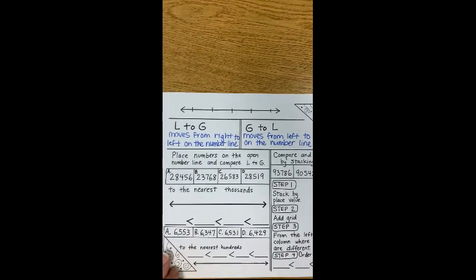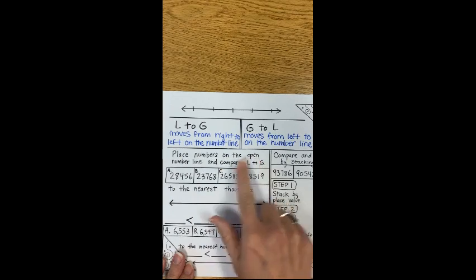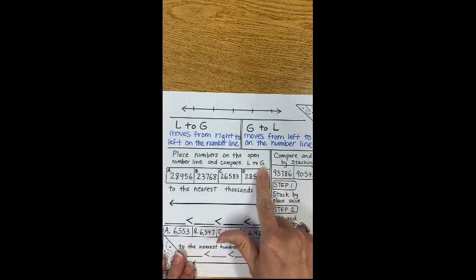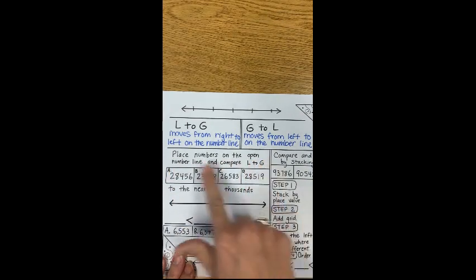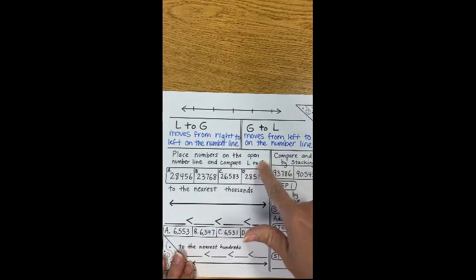Coming back over here, it says place numbers on the open number line and compare L to G. I'm going to read that again: place numbers on the open number line and compare least to greatest.